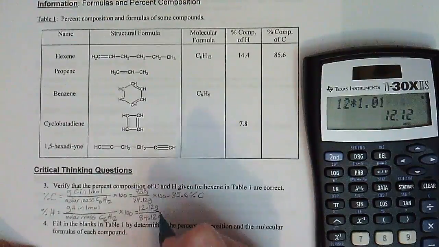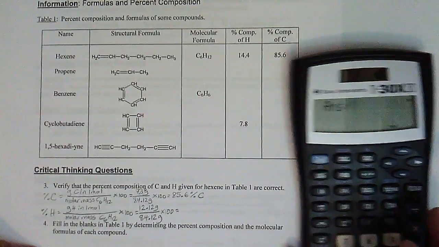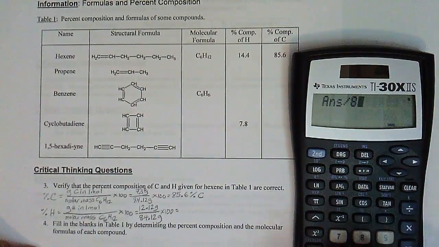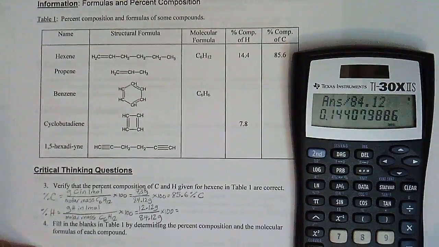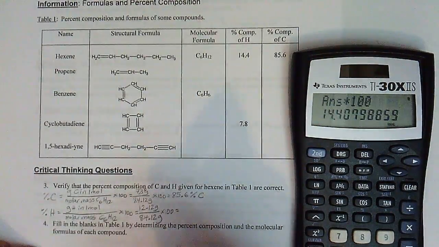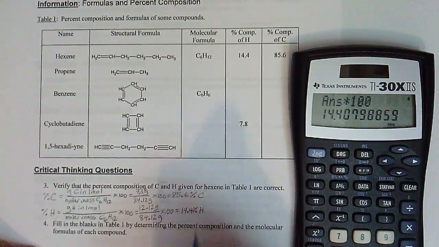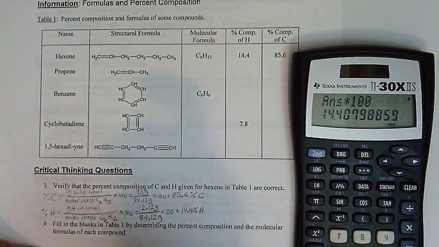That's not going to have changed, my molar mass doesn't change. And so I can take that and divide that by the 84.12 and multiply it by 100 and see that I get 14.4% hydrogen. Okay, that's option 1.